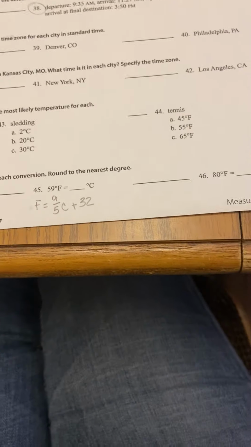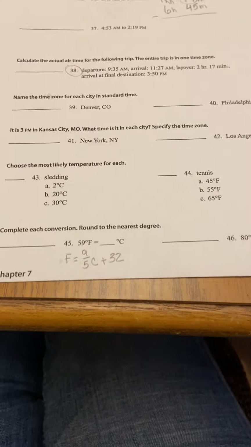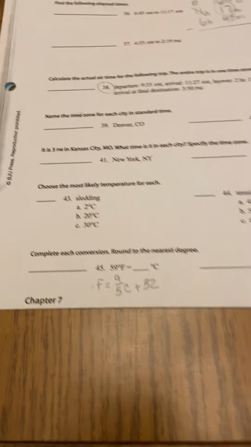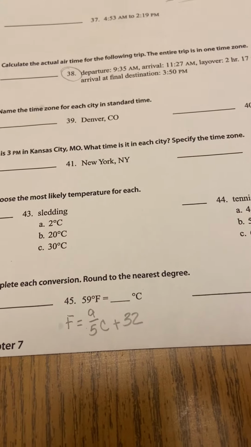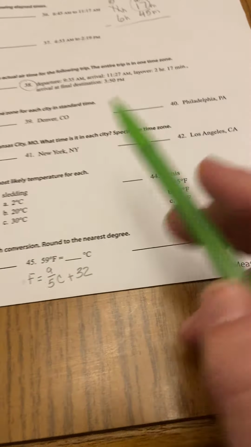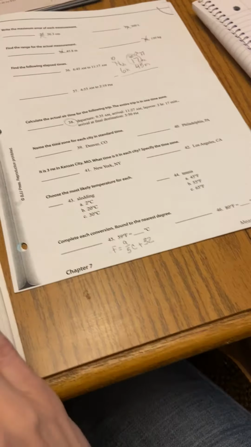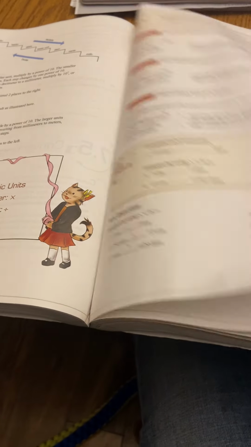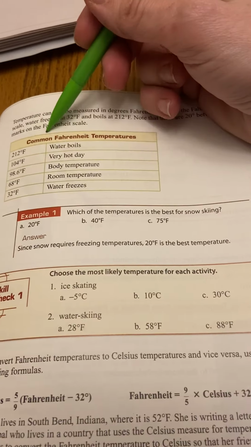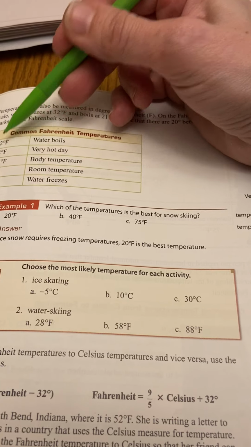Now, the temperature. We didn't really go over the temperature yet. This is something I really wanted us to do, but we just kind of ran out of time. It says choose the most likely temperature for each. So if you go to your handy dandy book here, and it says right over here, this is like the common Fahrenheit temperatures. 212, water boils.